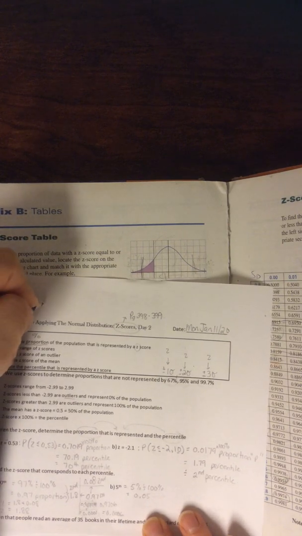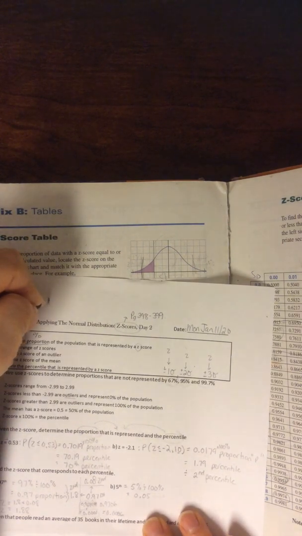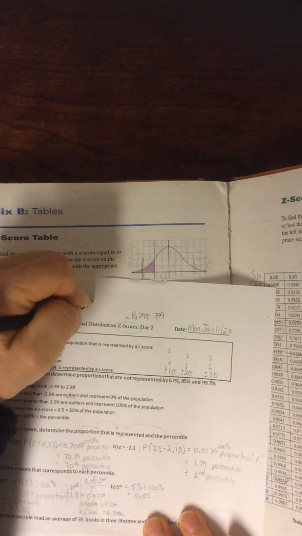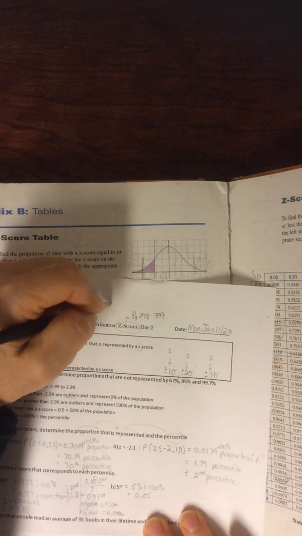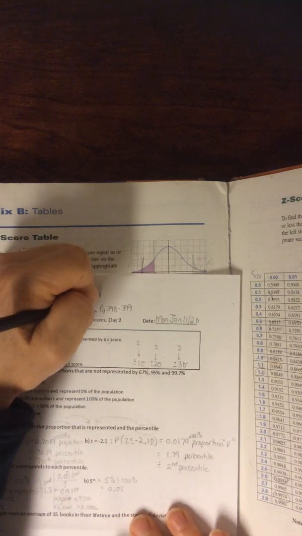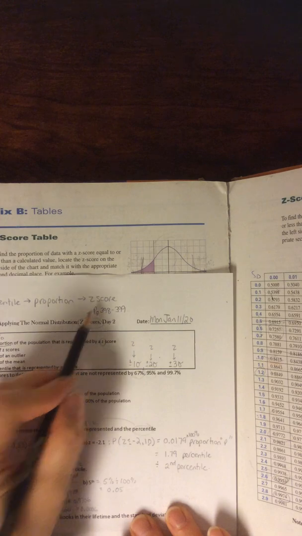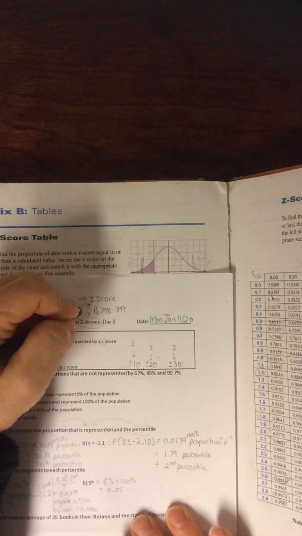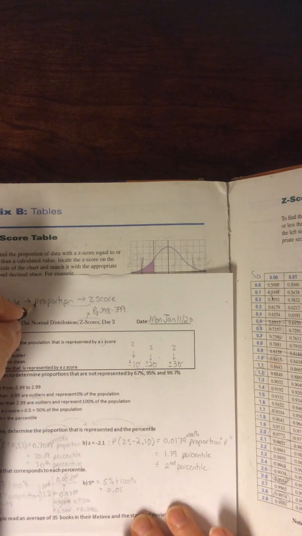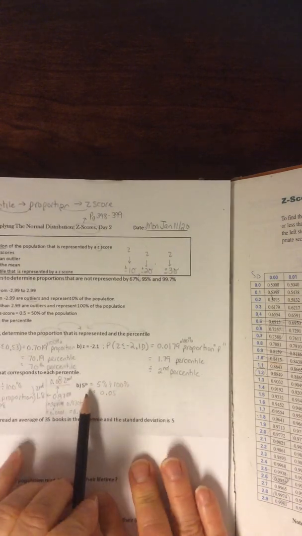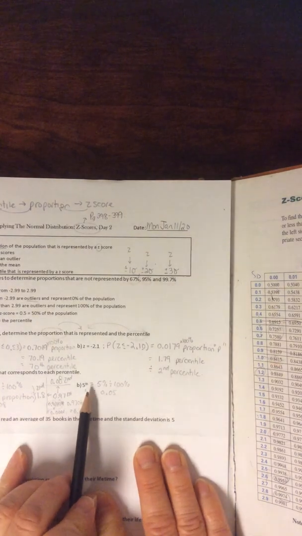Percentile to a proportion to a z-score. Okay, and you can also go the other way. Z-score to a proportion to a percentile. Okay? All right, so we know that this is a percentile.